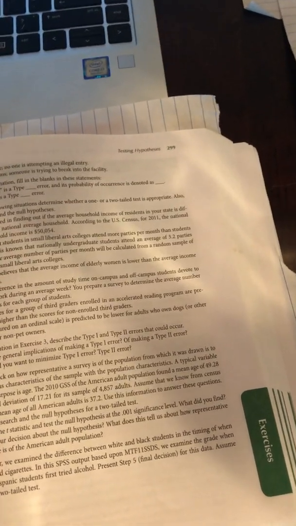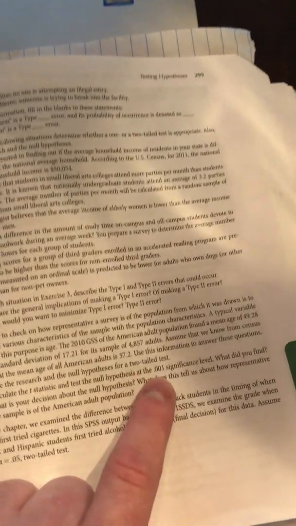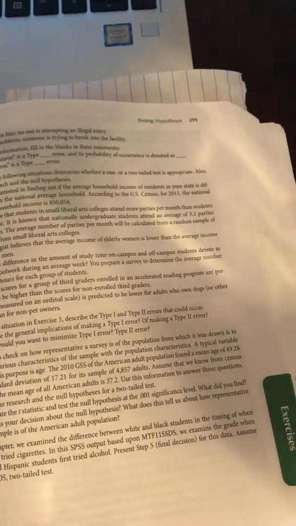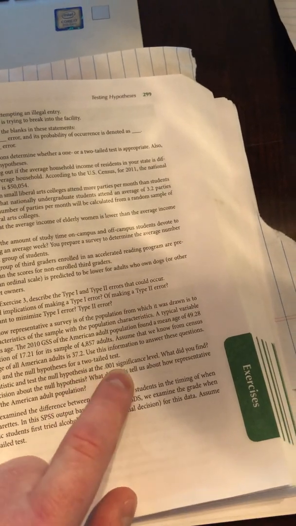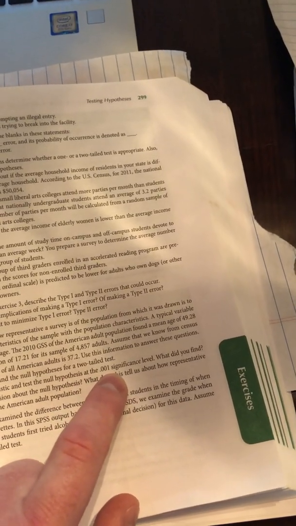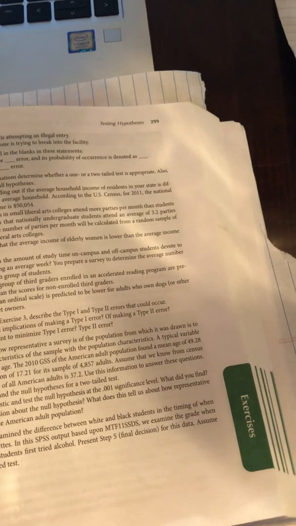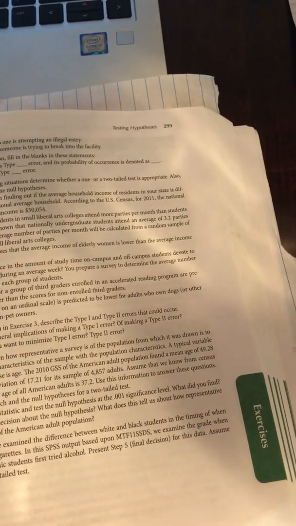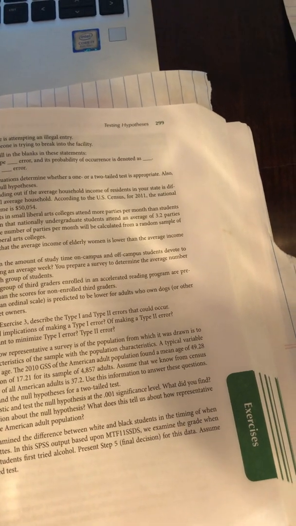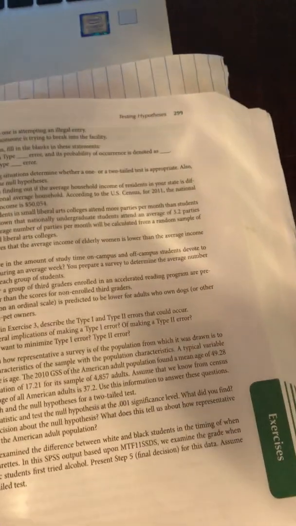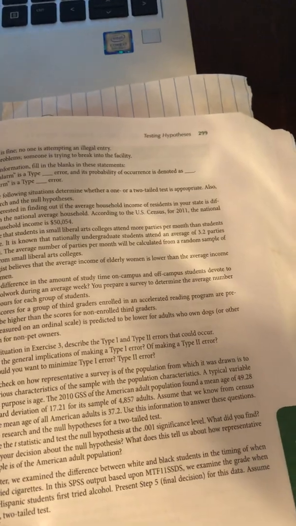So we want to state the research and null hypothesis for a two-tailed test. You specify that. Calculate the t-statistic, and here we go. We want to look at the significance level at 0.001. So we want to be 99.9% confident here. Come up with a conclusion. And then what's your decision? And tell us about how representative the GSS is of the American population.